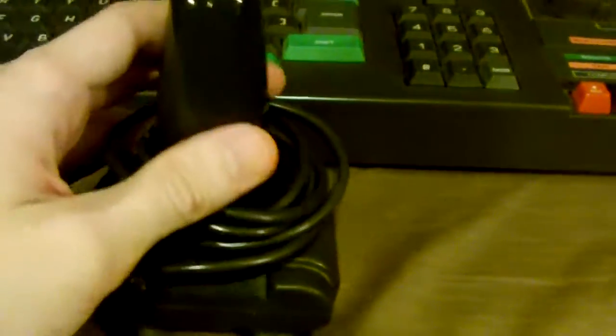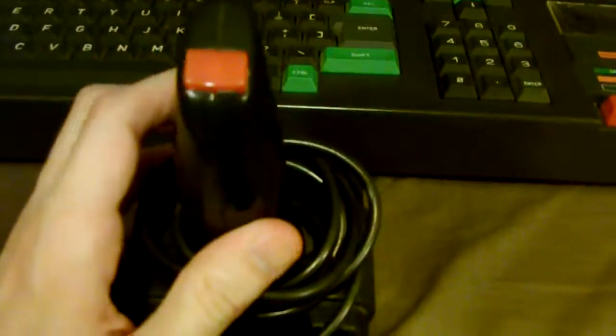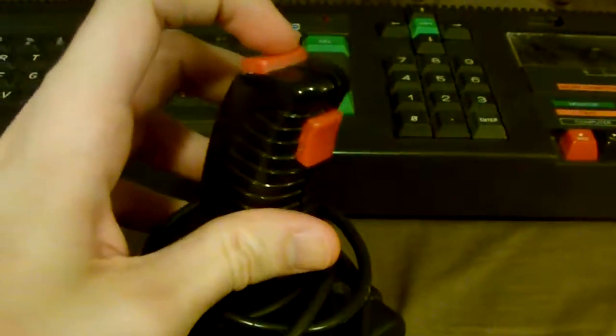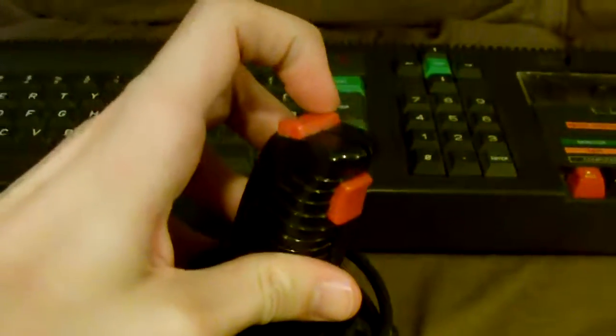So that's probably going to wear out eventually. This one still seems to be fine and responsive in all 4 directions, but I do need to open it up at some point and clean it because these buttons are not very responsive. Like, you have to push them at kind of a weird angle like that, and then maybe it'll work.